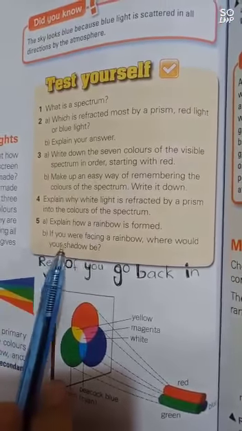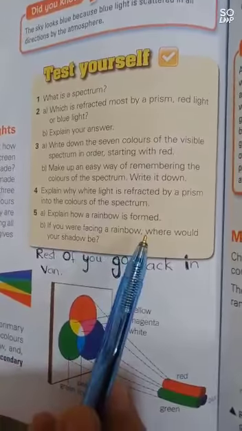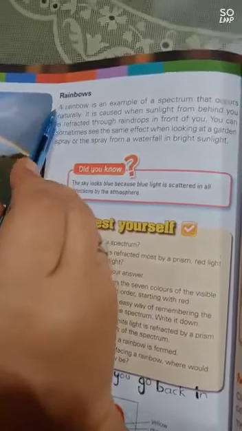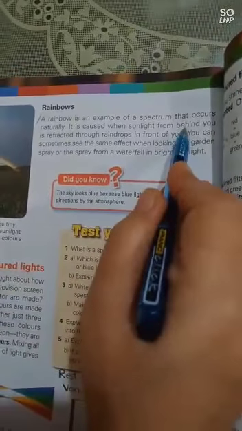Question number 5, part A. Explain how a rainbow is formed. The answer will start from this line up to this line, including this up to this.